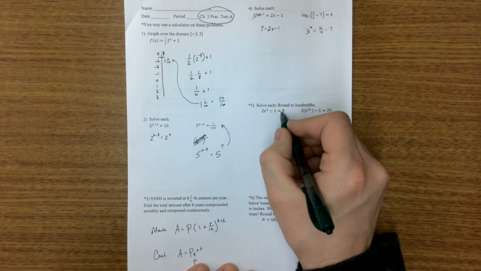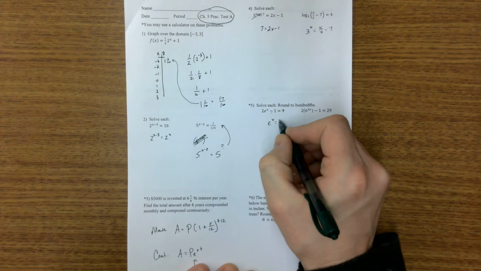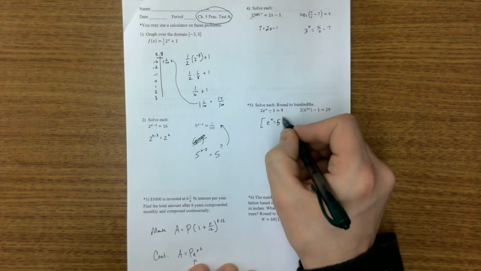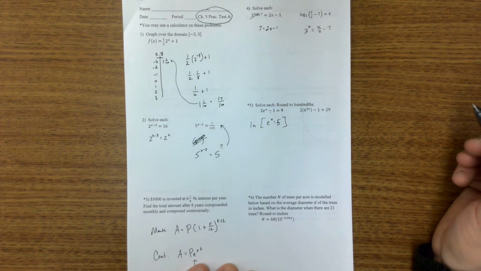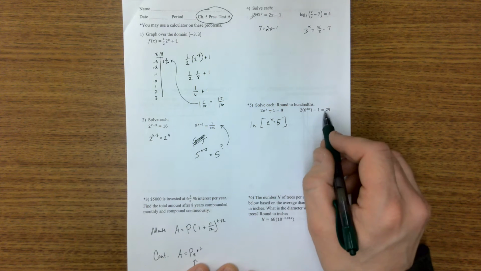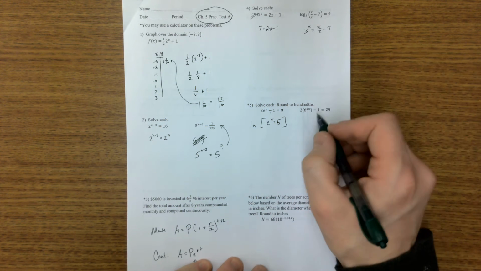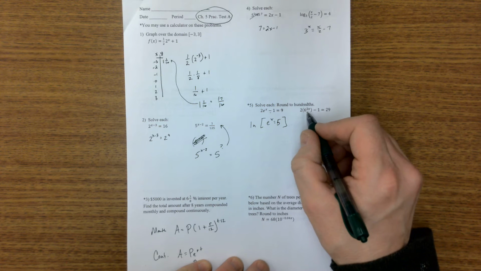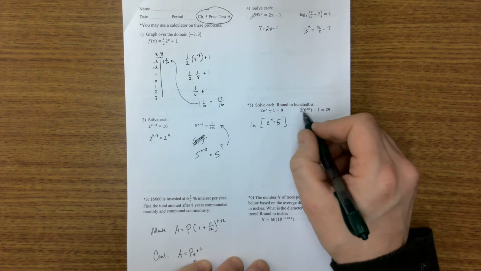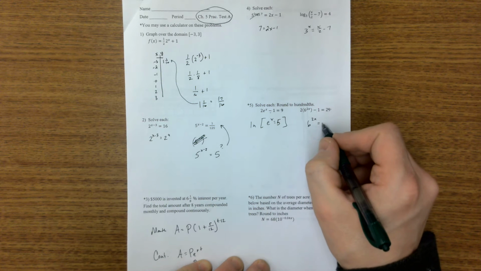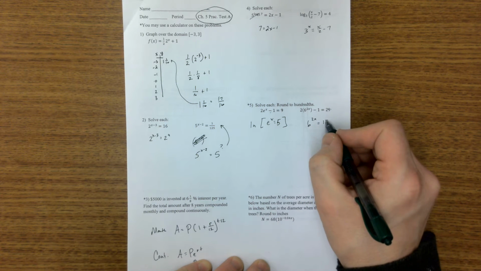If you add 1 and divide by 2, you're here. And now if you take the natural log of both sides, it should come out nicely. Same thing here. You're going to put this over, and well, I'll show you one thing here. If you put this over, you're at 30, and if you divide that over, you're here, and you're at 15.